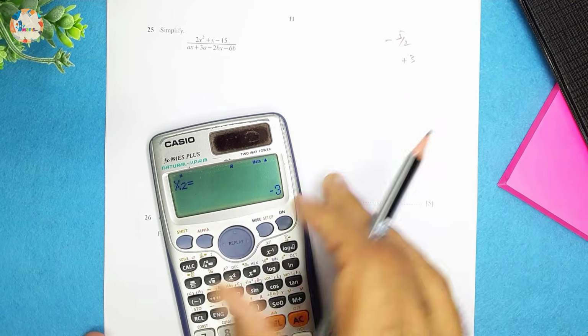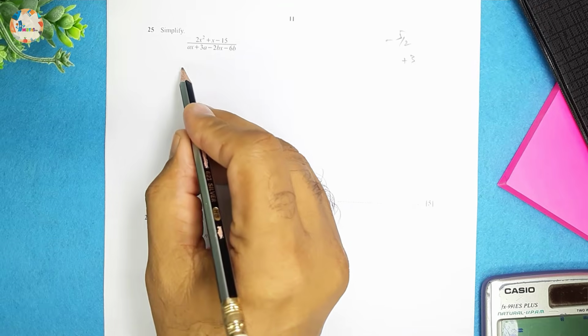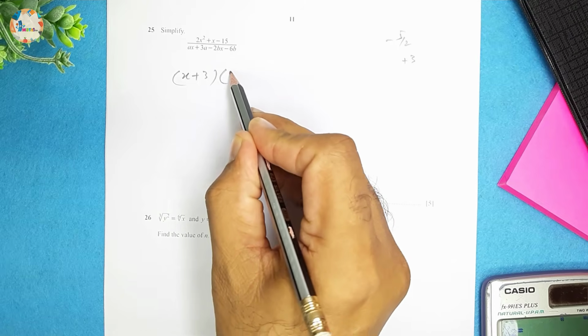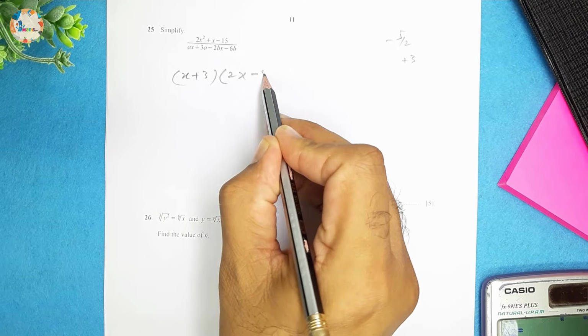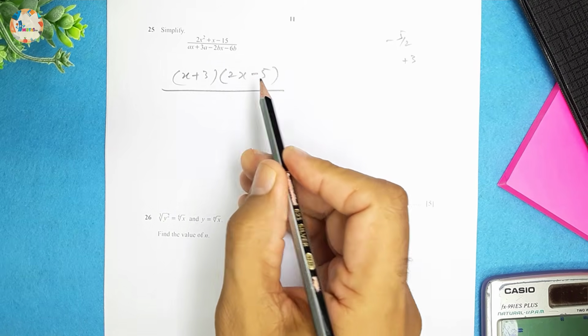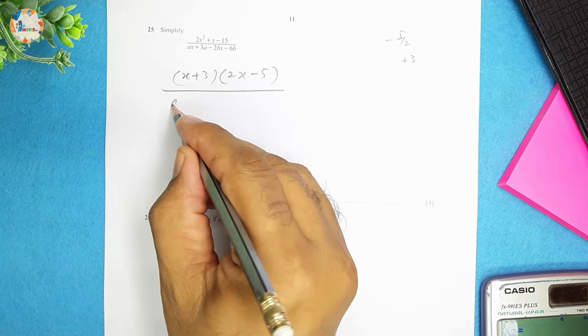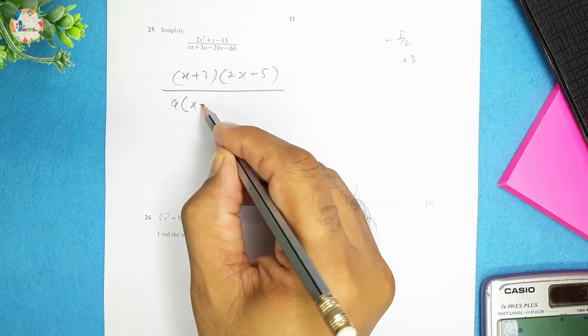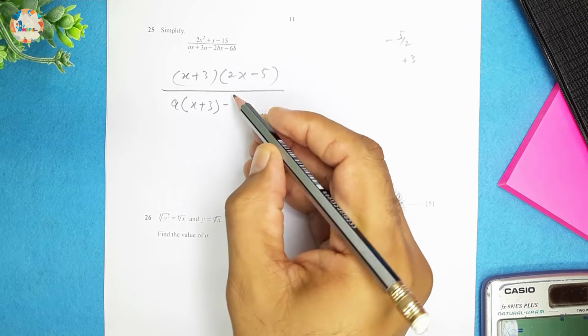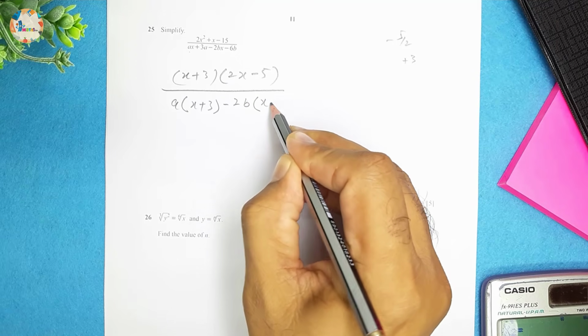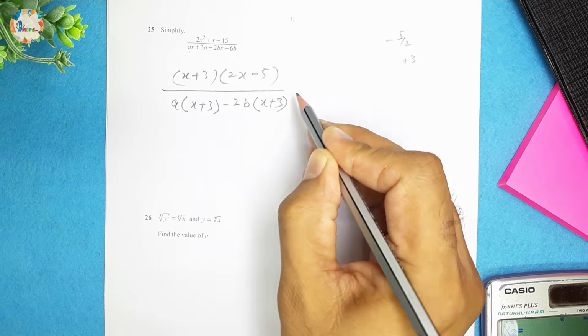So we'll change sign, so we can write this one as (x + 3)(2x - 5) divided by, we can take a common from the first one, so it will be (x + 3), minus, we can take 2b common, so it will be (x + 3).